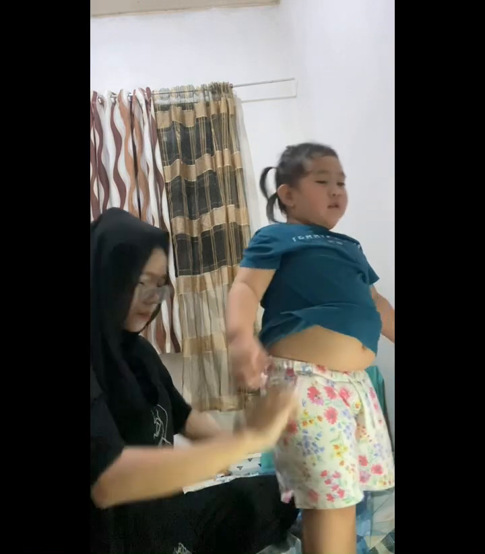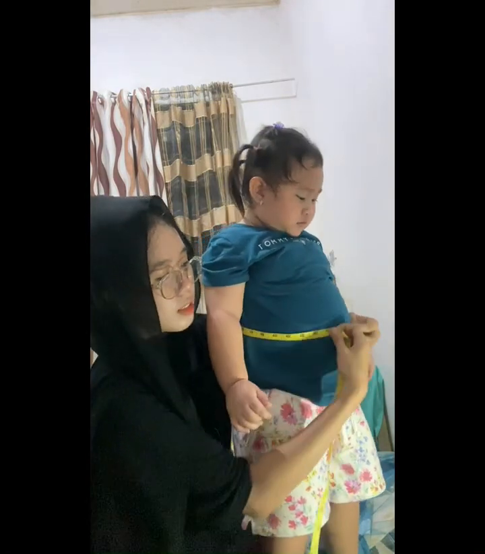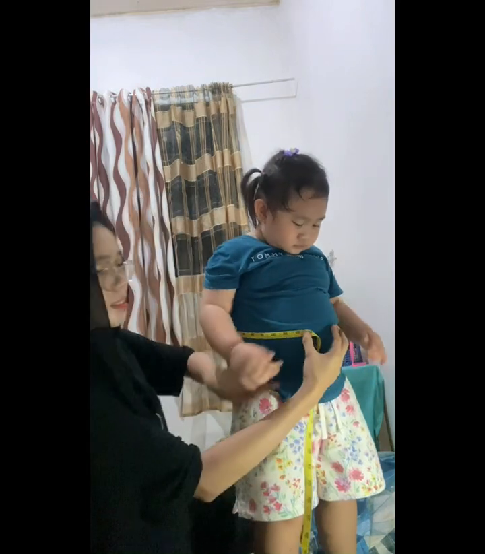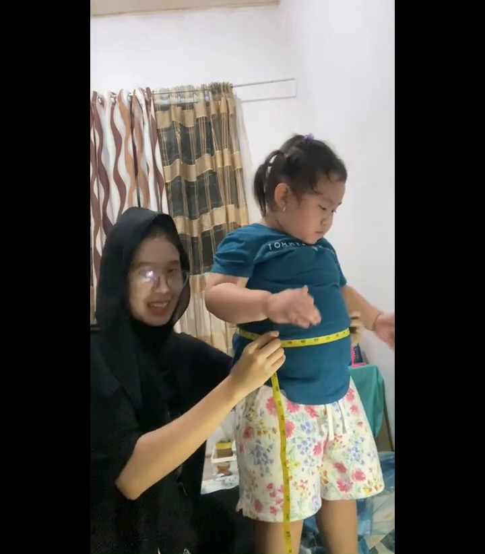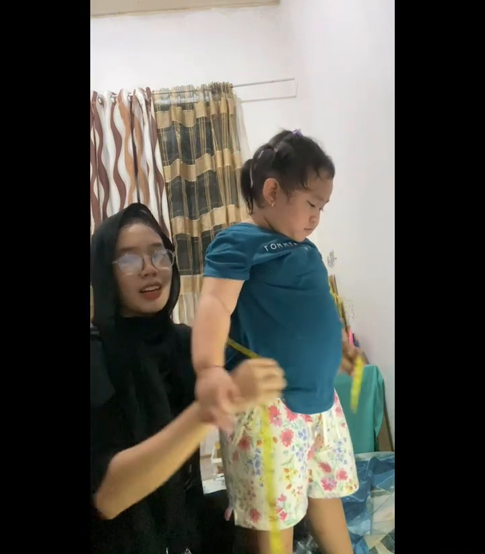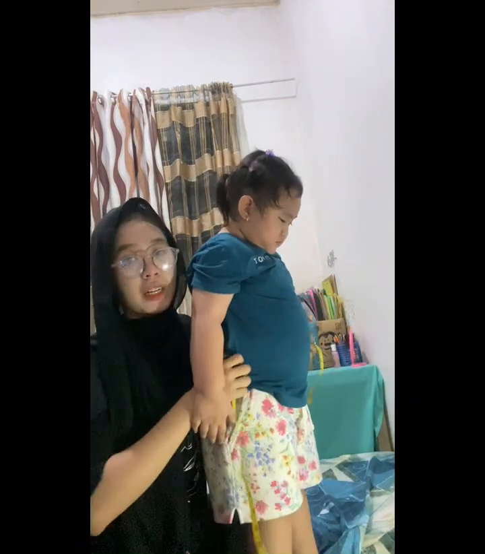The next is the waist. Around the waist of the client like this. That's how we measure the waist of the client. Next is the hips of the client.